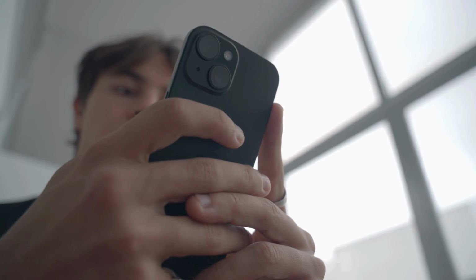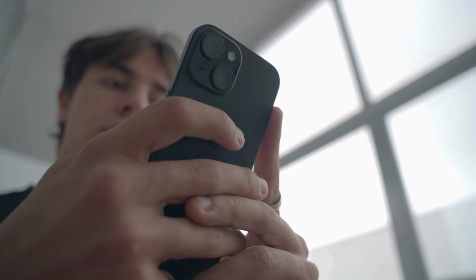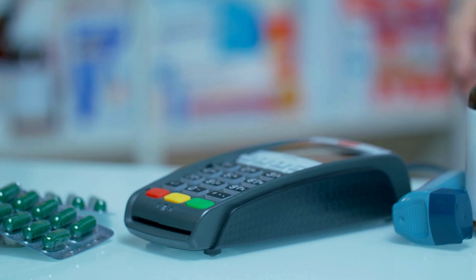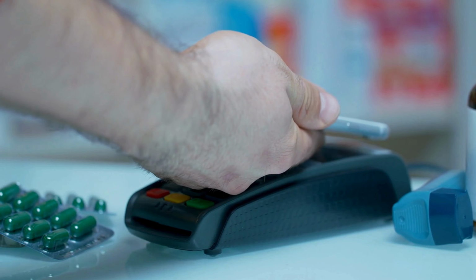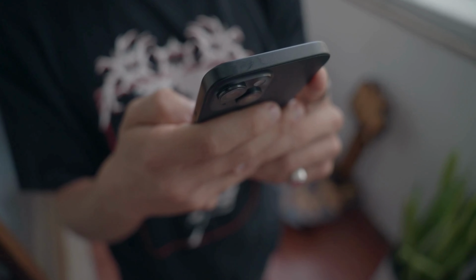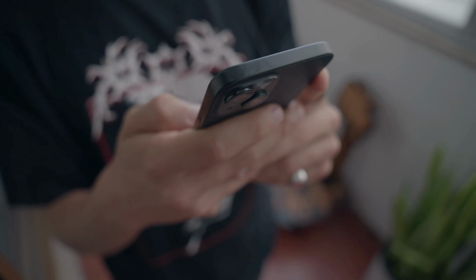In today's video, we'll show you what to do if you're seeing the message "There is a billing problem with a previous purchase" on your iPhone while making a purchase. To fix this, you can first try changing the default payment method on your iPhone.